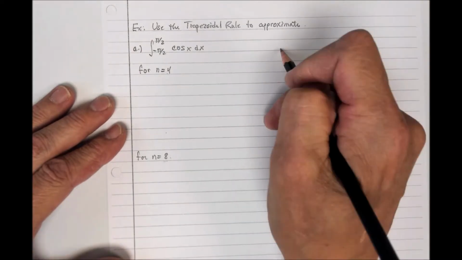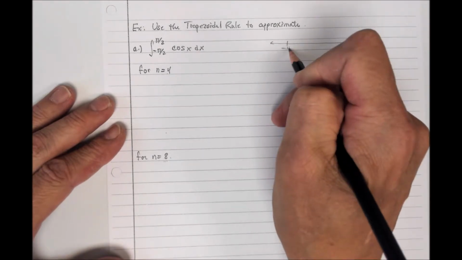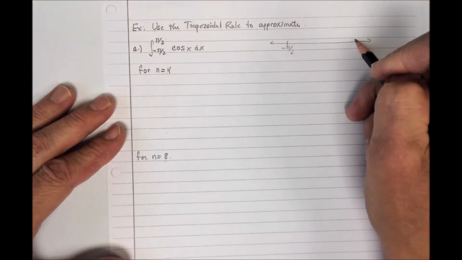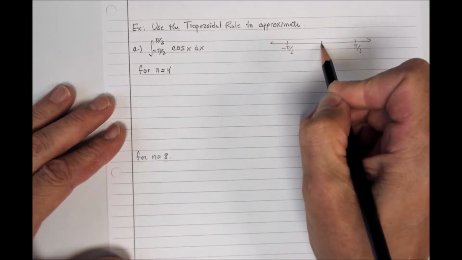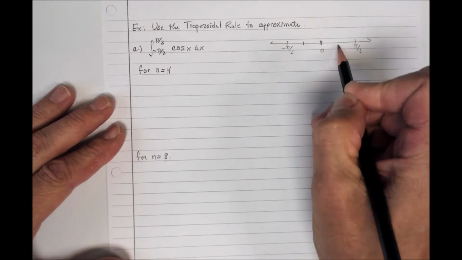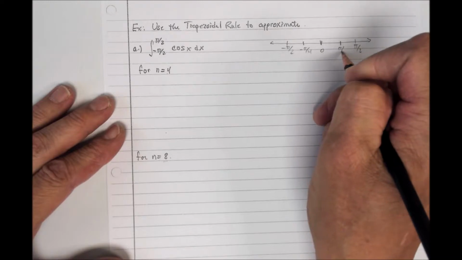Now what I like to do is draw out a number line here. I'm going to go from negative pi over 2 to pi over 2. And I'm going to have 4 subintervals, so that means I'm going to cut it in half, that'd be 0, and then I'm going to cut the halves in halves. So that'd be negative pi over 4, and that'd be pi over 4 here.